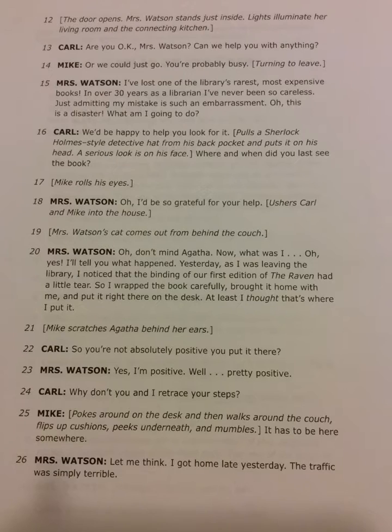Okay, and we have in number 12 some more stage directions. The door opens. Mrs. Watson stands just inside. Lights illuminate her living room and the connecting kitchen. So I can use visualization right here. Carl, are you okay, Mrs. Watson? Can we help you with anything?